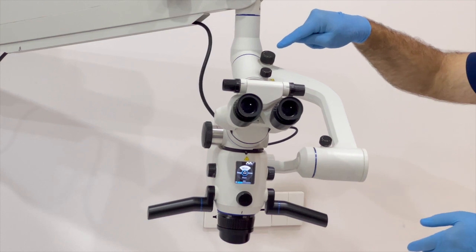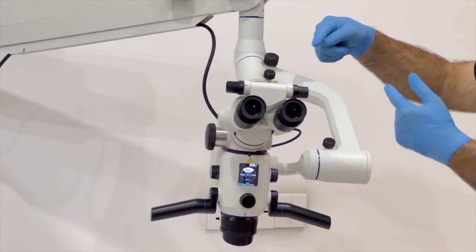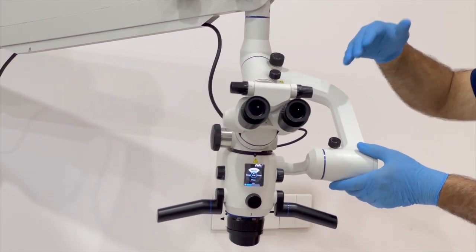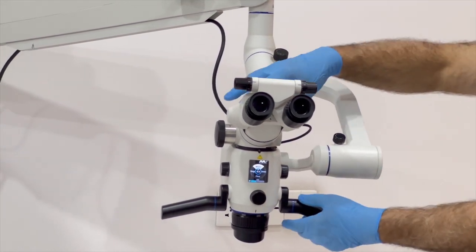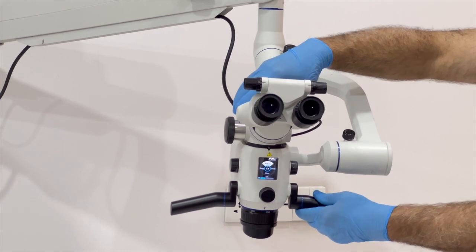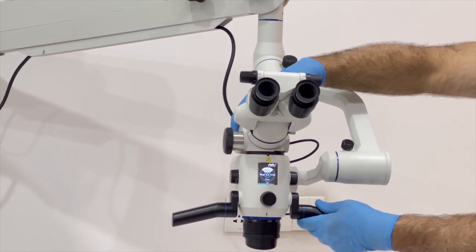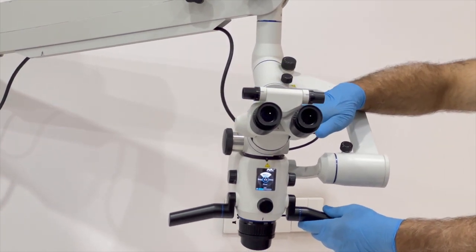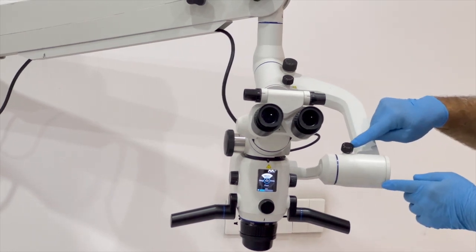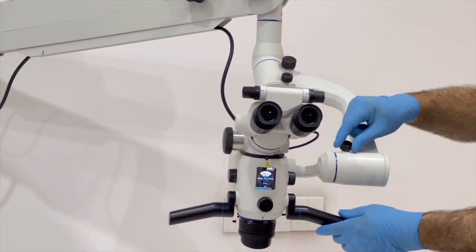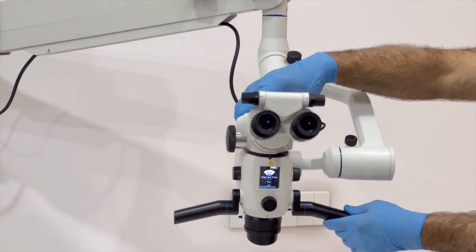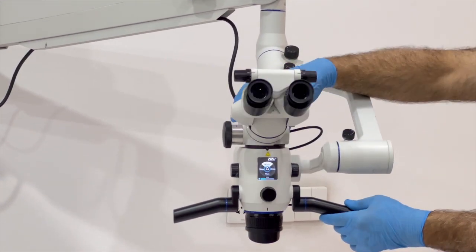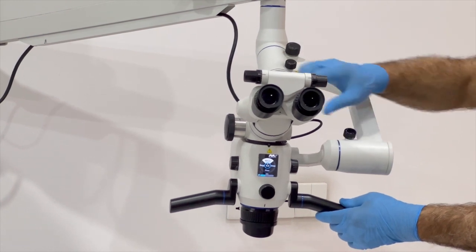Then this screw is responsible for the balancing of the rotation. I will talk about that later. Also we have the movement of the head. So we have anterior posterior rotation of the head. This screw is responsible for the rotation of the head anteriorly and posteriorly. So if you loosen it, it becomes loose. If you tighten it, it becomes tight.